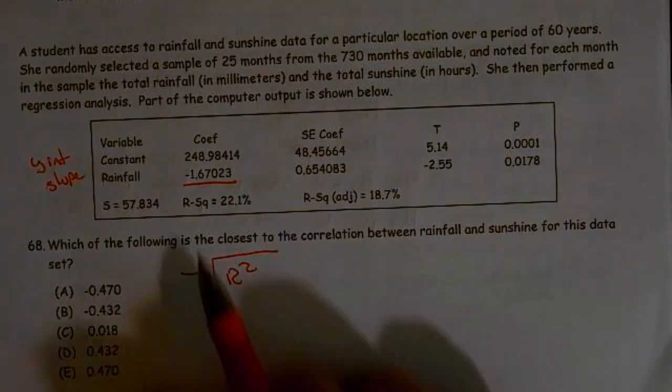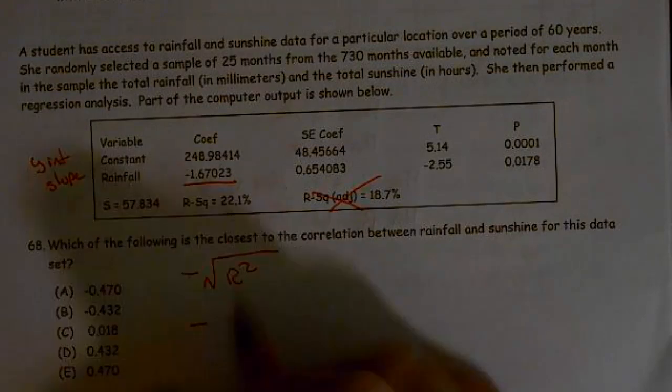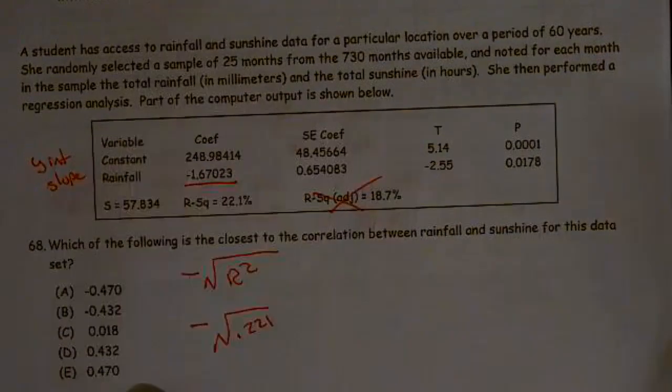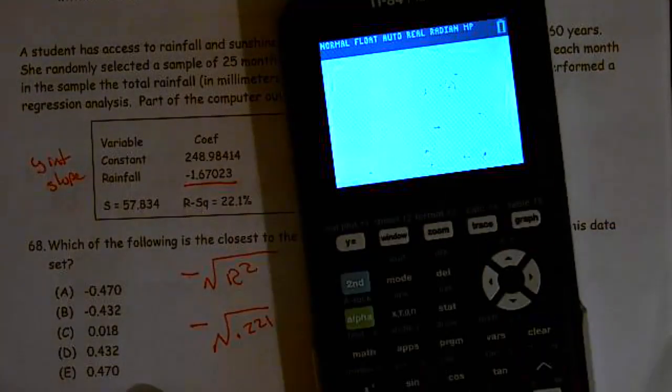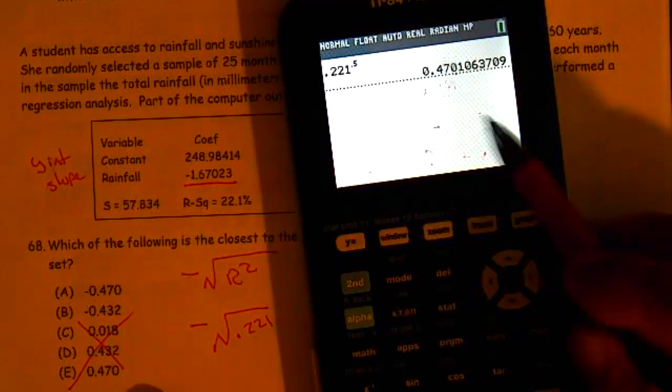Well, remember, correlation takes the sign of the slope, which is negative, and the square root of r squared. We don't use r squared adjusted. So the sign of our slope is negative, and we're going to have to take the square root of 0.221. So we know our answer is negative, so that gets rid of those two. So 0.221. And all I did was raise it to the half power, and I get negative 0.470. The answer to 68 is A. Moving along.